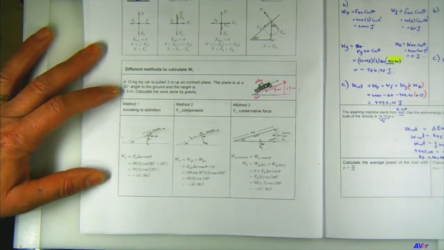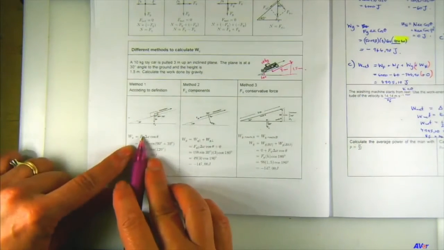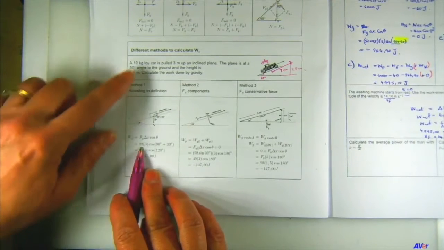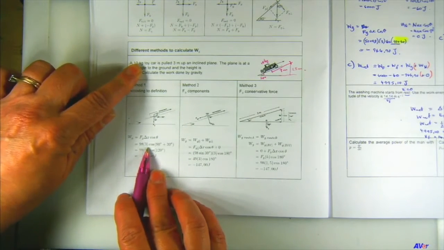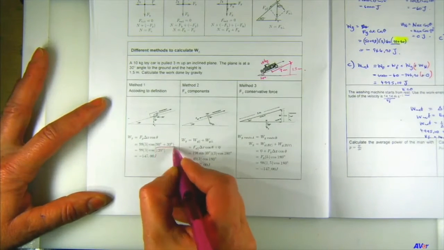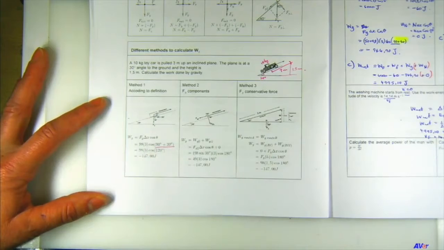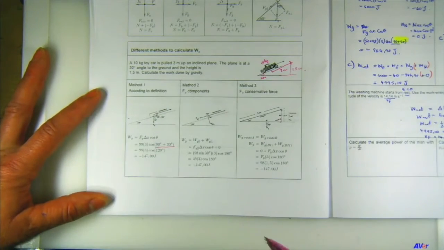Right. The method that we prefer to use is the one in the definition. So one in the definition, use the whole force. So it's 10 times 9,8 to get the whole gravity. Times 3 times cos, it's moving up the plane, and if it's moving up the plane, it's 90 plus the bottom angle. Right, and then you get minus 147 joule. Right, that's what I prefer you to do.